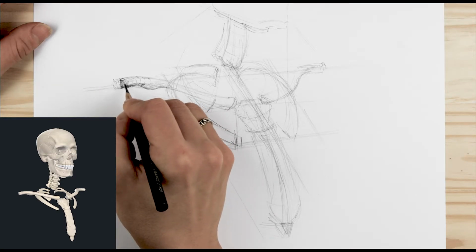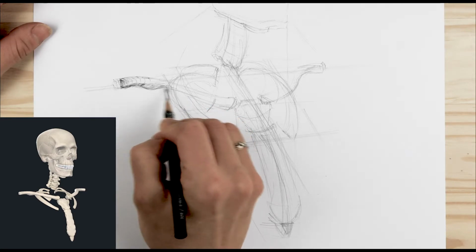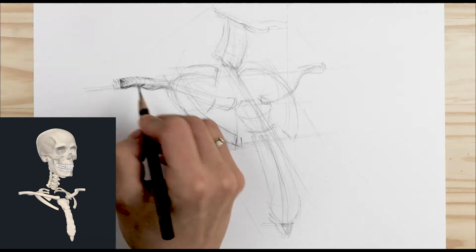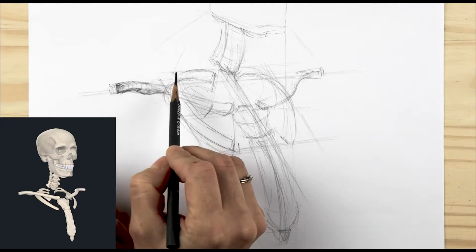Then we go further into detail, like I said before, by drawing smaller anatomical parts along with bulky and hollow shapes that logically combine the whole anatomical part together.